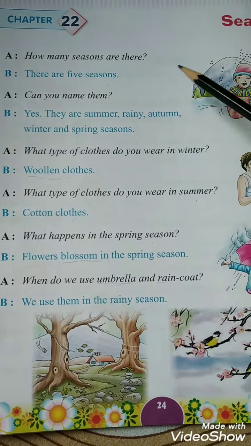Children, please go through this chapter and learn the spellings by heart. Summer, rainy, autumn, winter, spring.